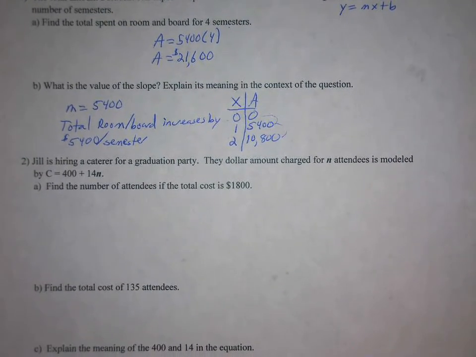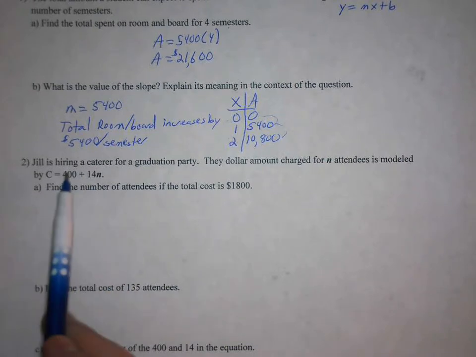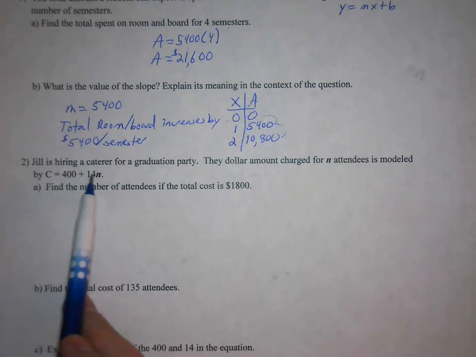Number 2, Jill's hiring a caterer for a graduation party. The dollar amount they charge for n attendees is modeled by C equals 400 plus 14n. So if n people attend, they're going to charge you 400 plus 14n.